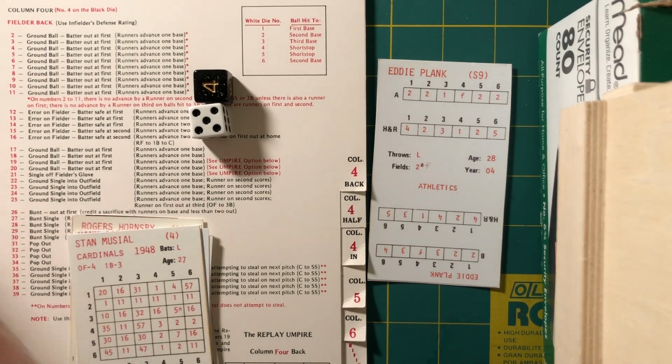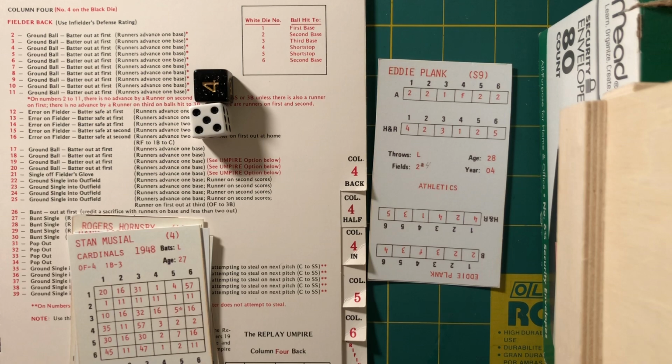Gonna do a double switch here. Gonna pull Dickey. And you gotta be careful how you say that. All right, so Plank is coming in the game. He'll bat 5th. Berra will bat 8th. No. Berra will bat leadoff and do the catching. All right.